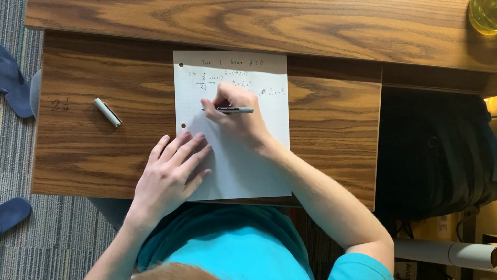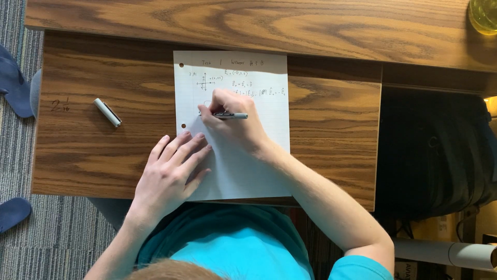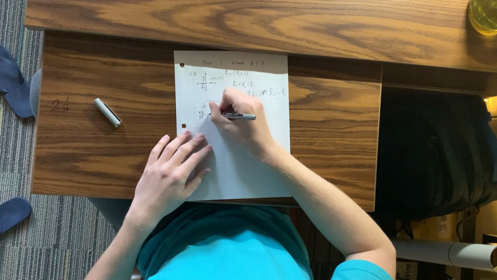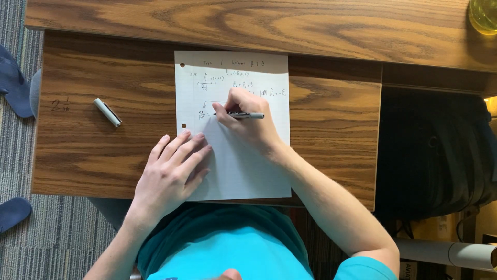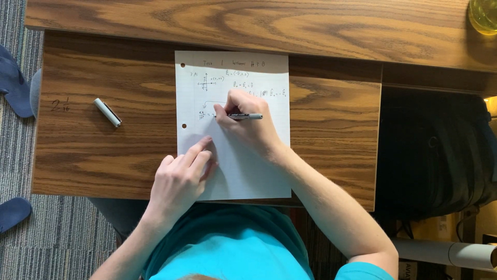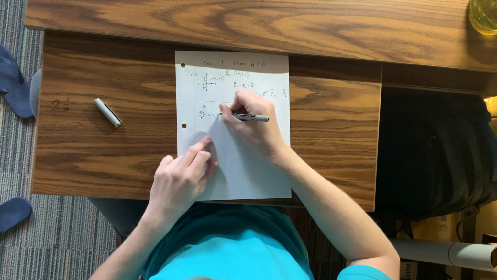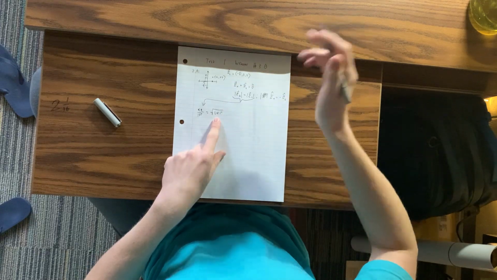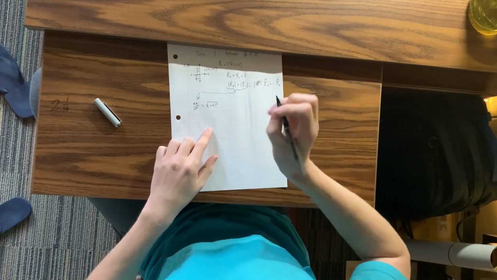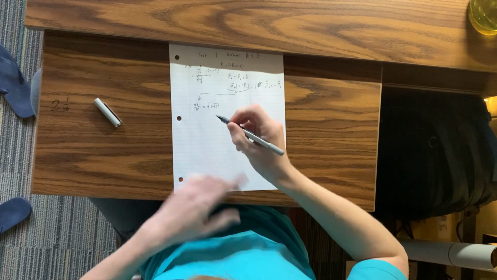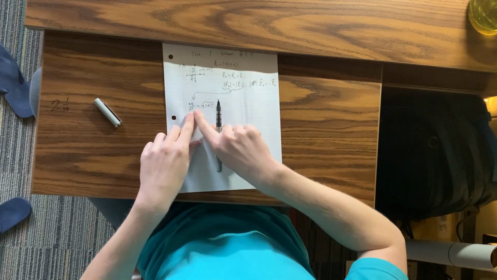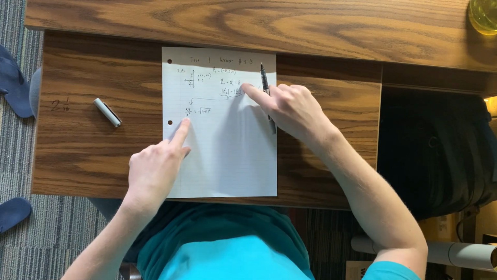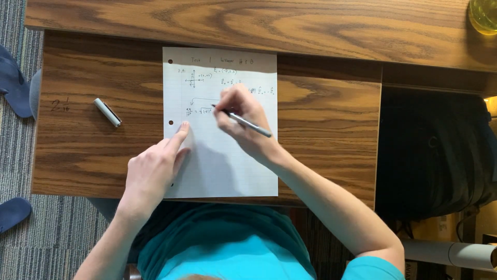We're just dealing with KQ over R squared. I'm using K for the electric constant. And that's just going to be equal to the square root of negative E squared. Now that's just the magnitude of E, and we're taking the square root of that, because it's magnitude, right? And our goal here is to find R, because this position R is what satisfies this equation up here, which is where the electric field is 0.